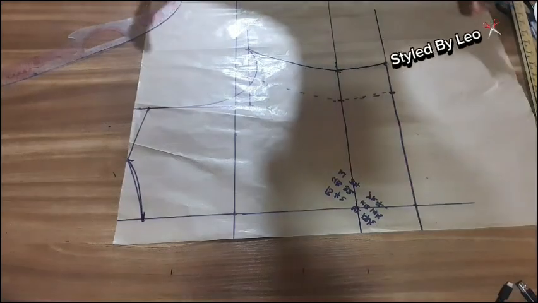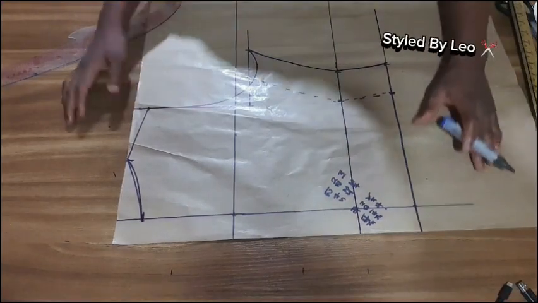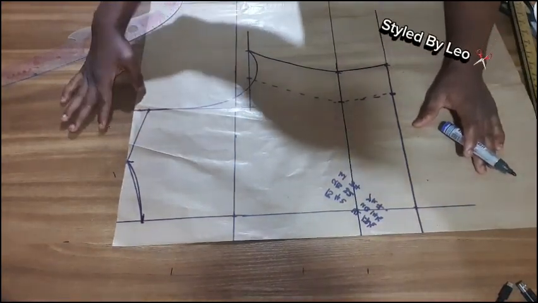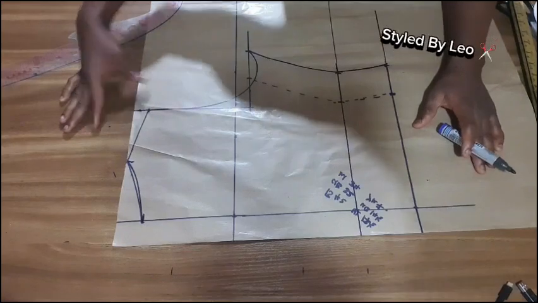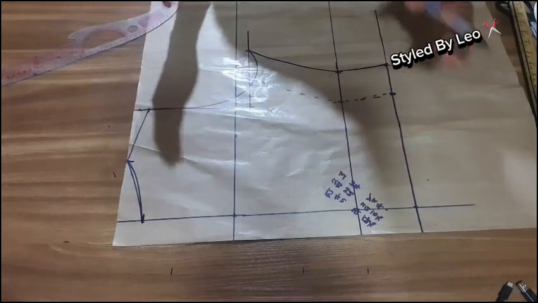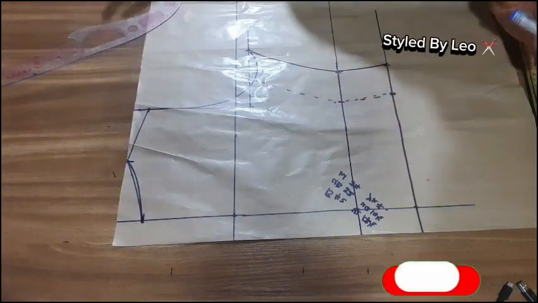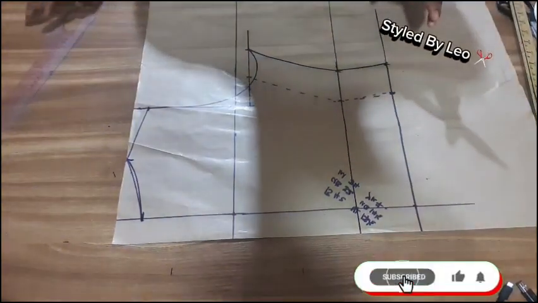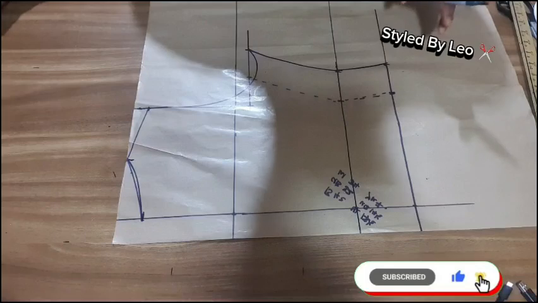So can you see how simple and straightforward this is? I tell people most of these tools are quite important. They make marking and cutting and pattern drafting stress-free for fashion beginners and even fashion experts. So do well to get yours.